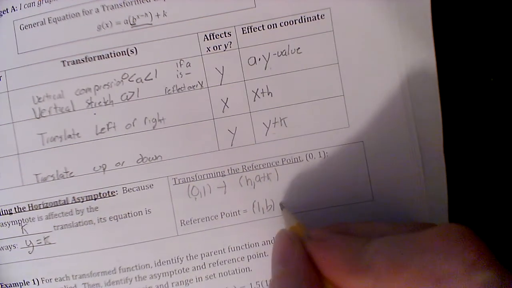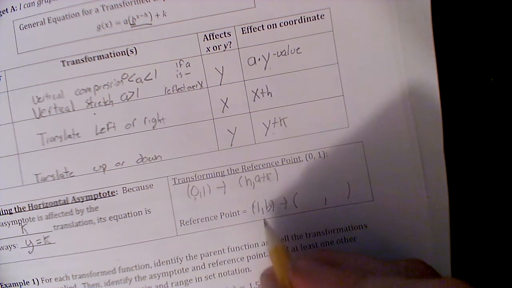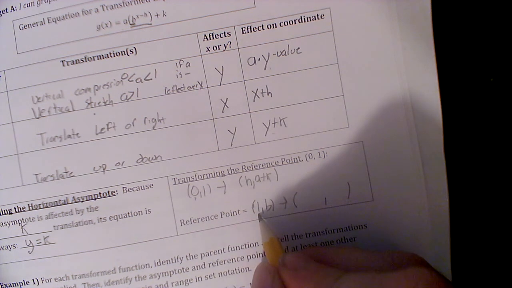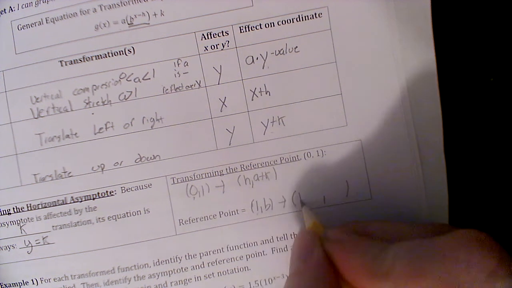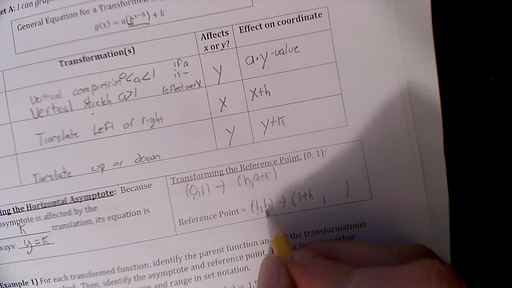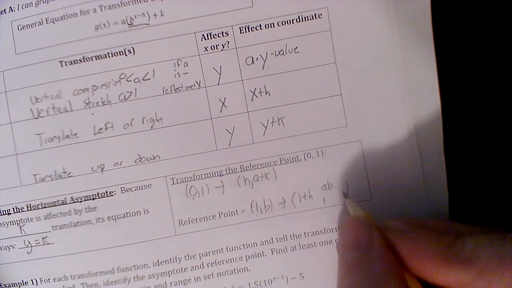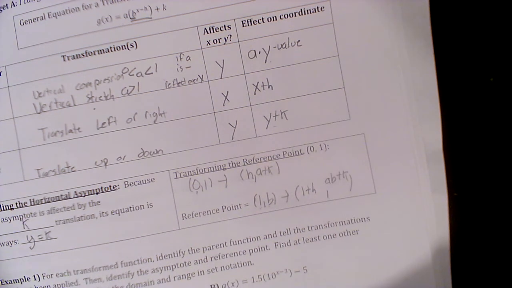1, B, same concept. Alright, so let's do it. 1 right there is the X value. Since 1's the X value, the only thing that's going to affect it is H. So it's going to be 1 plus H. B is the Y value, so it's going to be multiplied by A. So A times B, and then we're going to add K. And that's how those guys change.